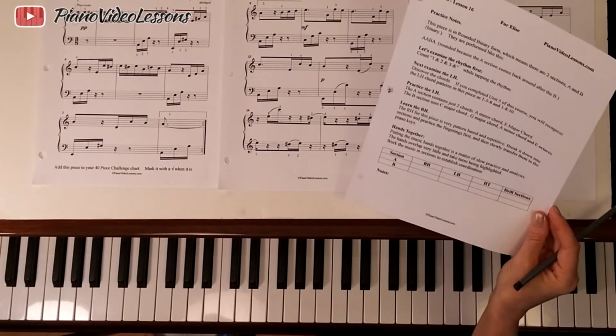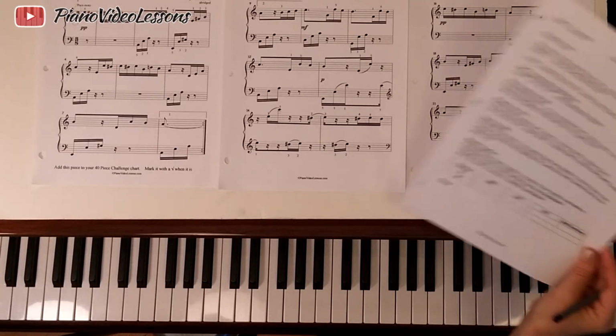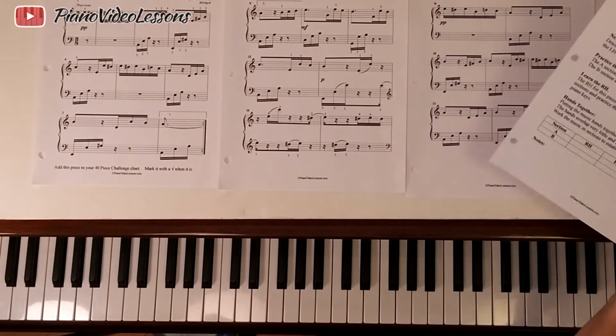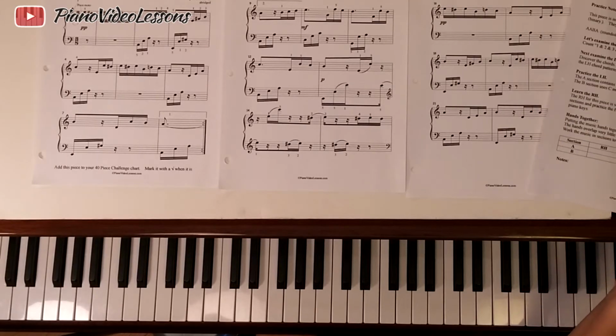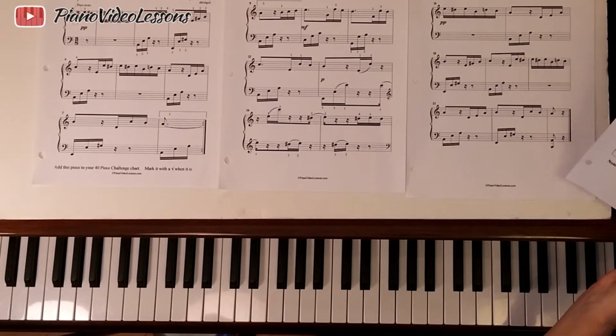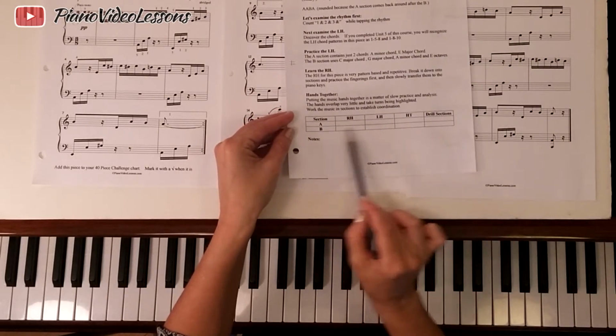All right, so let's have a look here. The practice notes mention that the piece is in rounded binary form, which basically means there are two sections, the A section and the B section, and that the A section comes back around again at the end. And so now let's have a look at the rhythm, and then we'll look at the left hand. It's a nice little short group of practice sections here. See how much easier this is going to be?